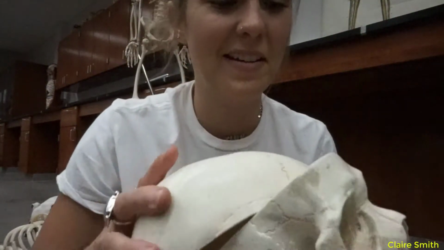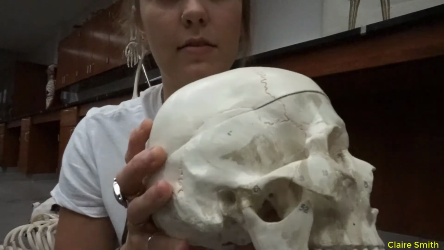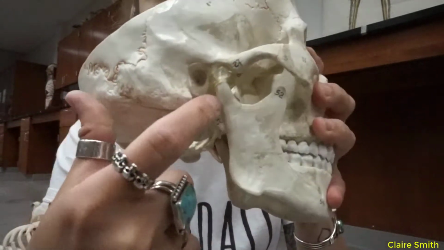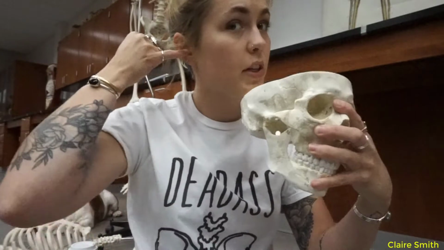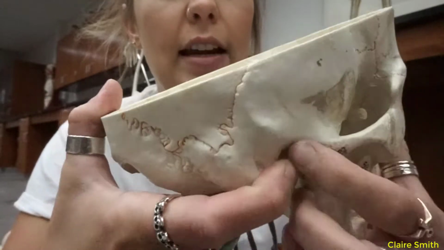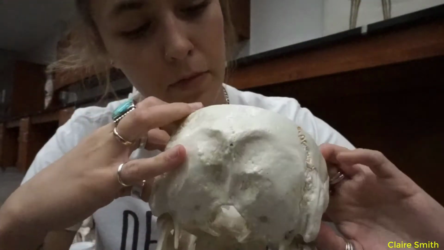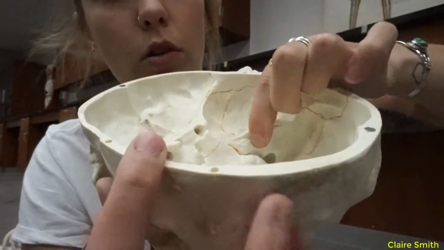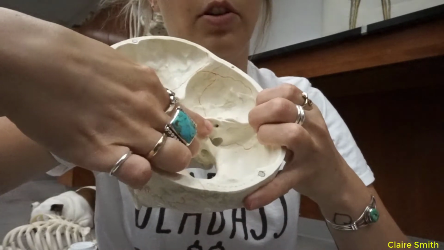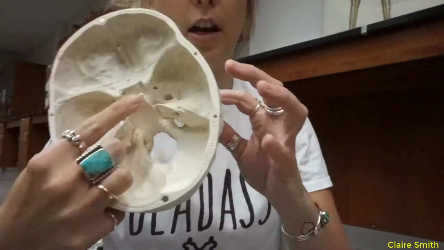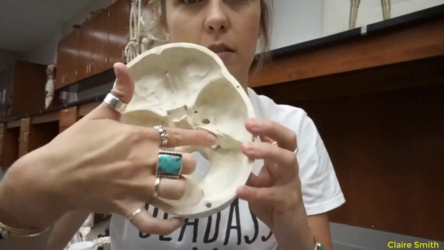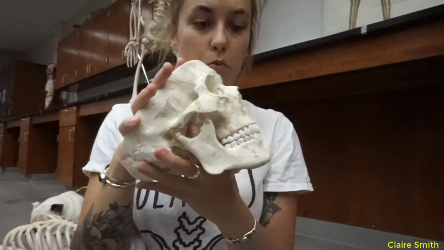External acoustic meatus, I'm going to show you on this guy. So again, here is your temporal bone. External acoustic meatus is this hole here. So that's where your ear canal is entering your skull, right? And if you follow that in, it's going to be kind of hard to see. If you follow that in, you can see this little hole. If you were in lab right now, you could see that these two holes attach. That's your internal acoustic meatus. So they're really lined up. You could stick a pencil through and it would go through the external to the internal acoustic meatus. Okay? So those are all the ones for the temporal bone.